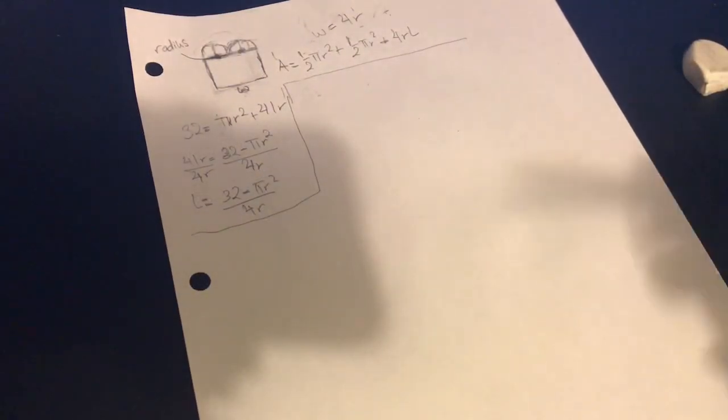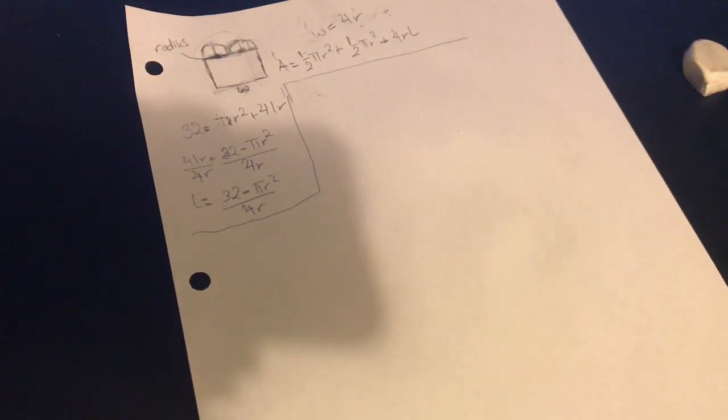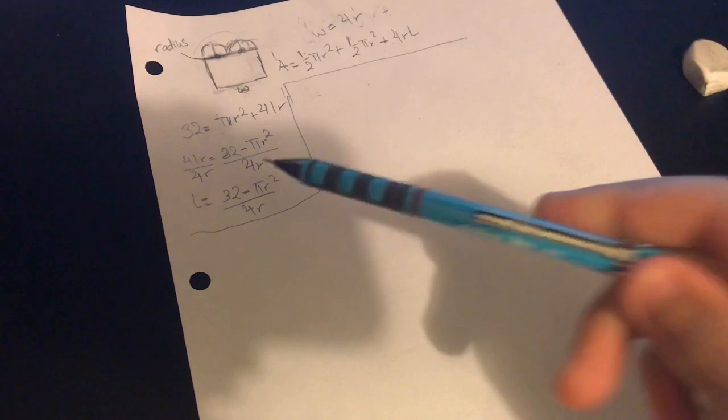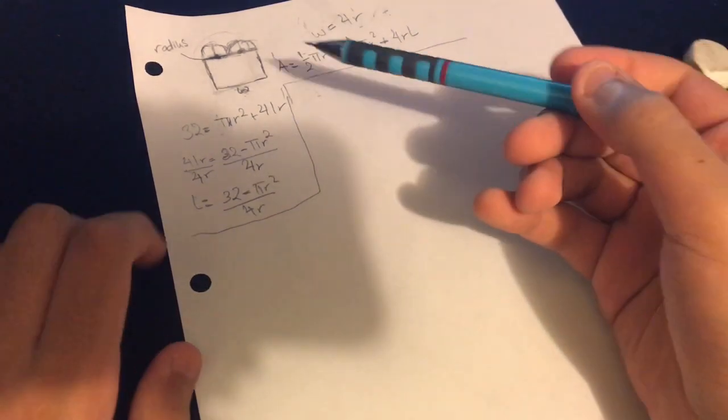So here's the equation for the area. The reason for isolating l is that when we use the cost equation, we need only one variable. We can't answer with two variables. So we're isolating for l, and I will show you why in the next step.